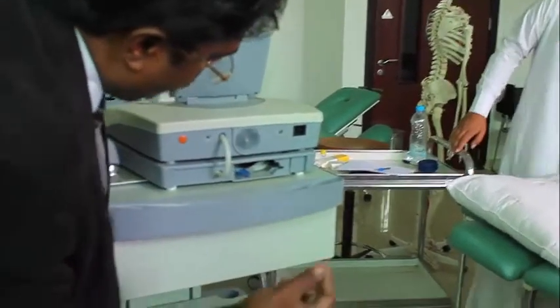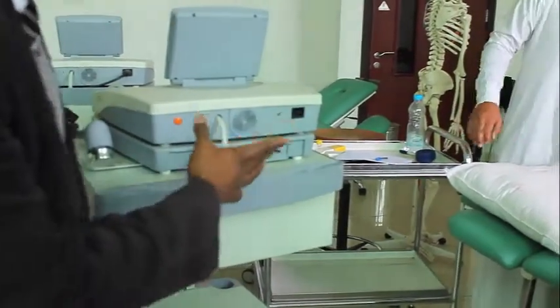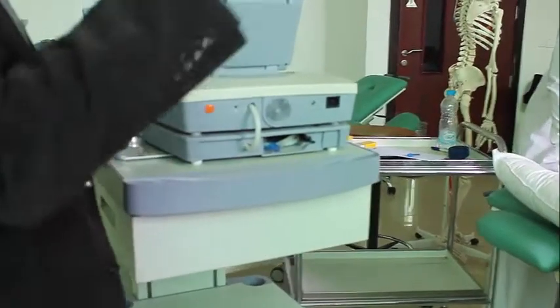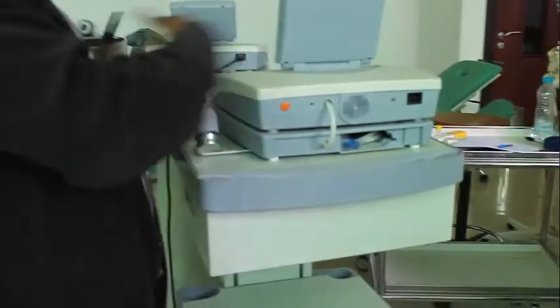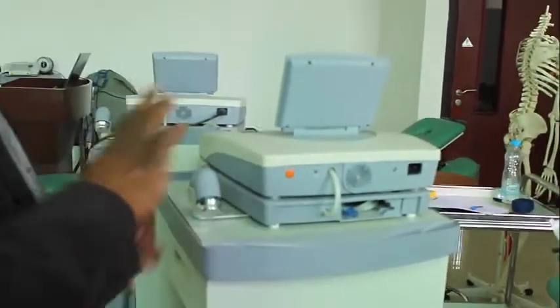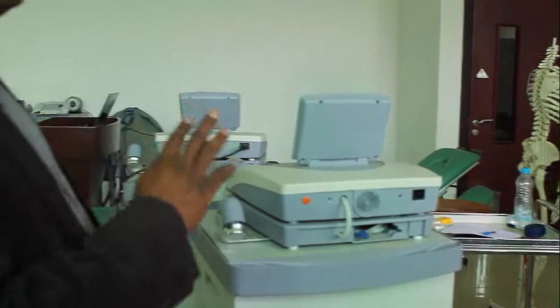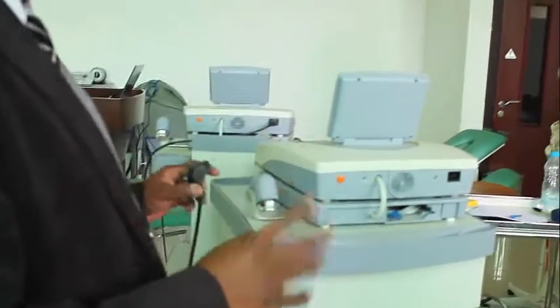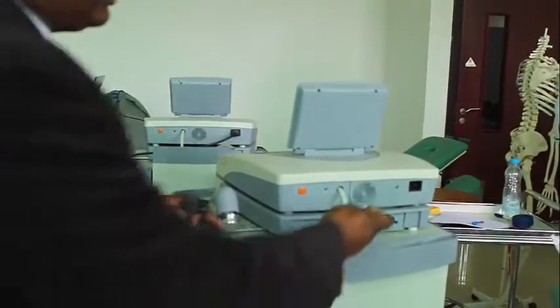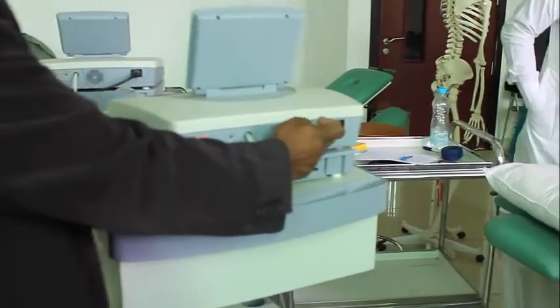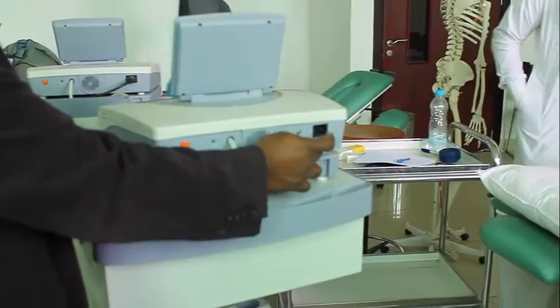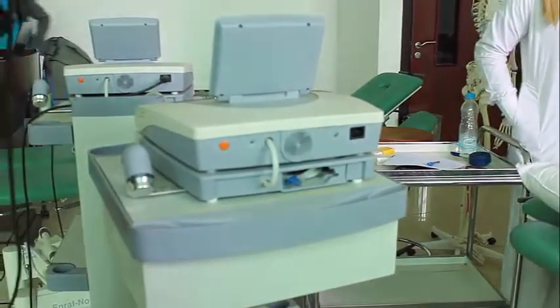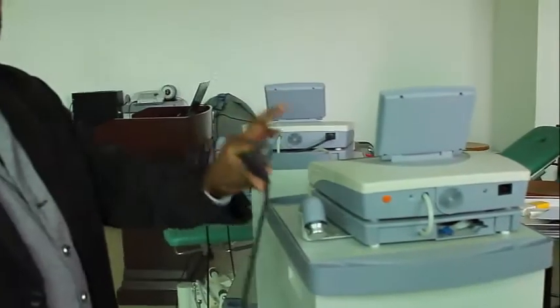Usually there is an inbuilt fuse. Inbuilt fuse means a fuse which burns up. If any excessive amount of current comes, it will switch off and stop the current flow, and any damage to the machine will be prevented by the fuse. So this is the power cable, which should be attached to the machine.